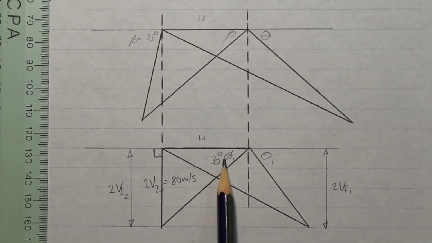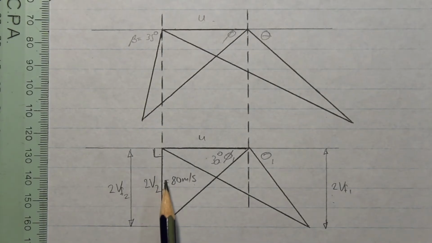They gave us the angle of the outlet of the second set of moving blades as 30 degrees. They also told us that the steam discharges from the second set of moving blades axially, so the angle at which the steam leaves this turbine is 90 degrees. And they also gave us the velocity of the steam that leaves, V2, and said that's 80 meters per second.